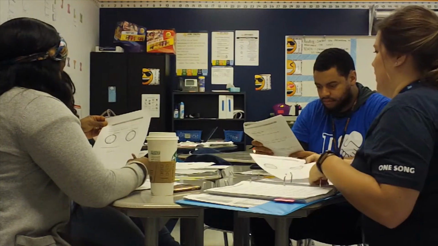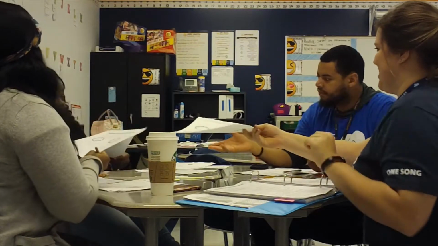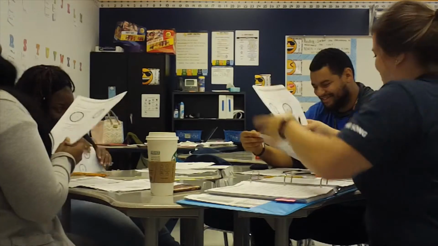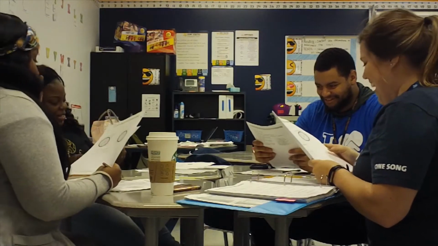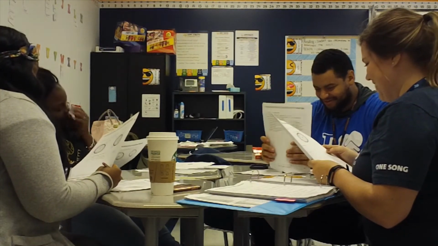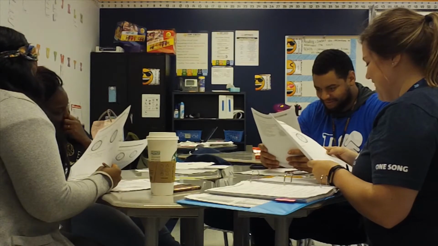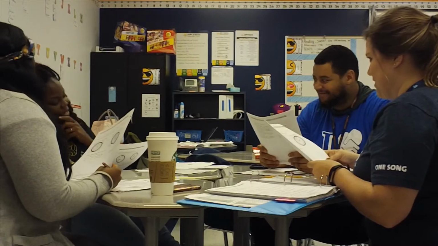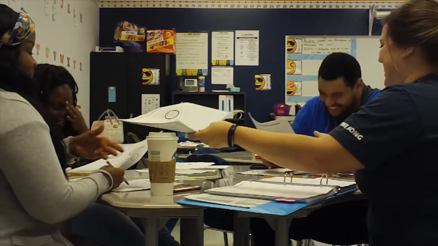What do we want to see from kids? Just look at how different people showed work in different ways and think about what you would want to see from kids.